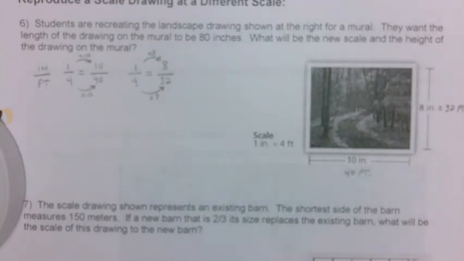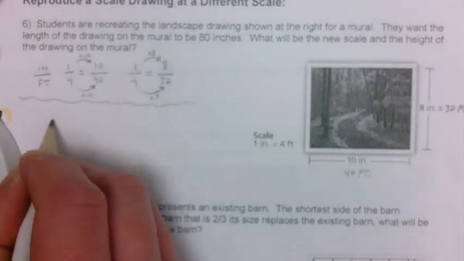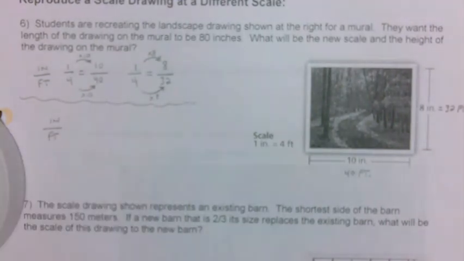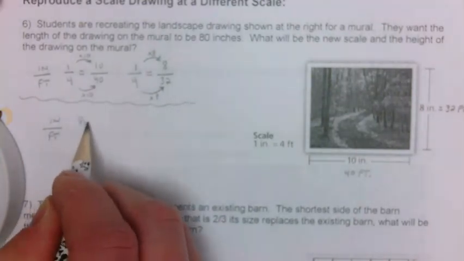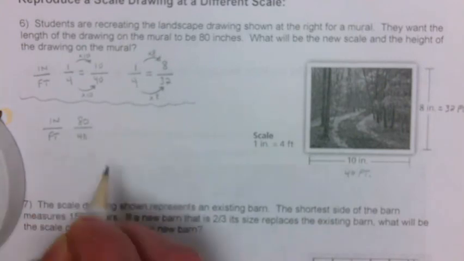So currently the drawing is 10 inches by 8 inches. When they make the mural, they want this distance down here to be 80 inches long. In real life, this is 40 feet. So we have to come up with our new scale. Underneath of this, we're doing inches over feet. That's how we've set up our scale. And we know that we want it to be 80 inches long. Well, in real life, we know that this measurement is 40 feet. So that's the number of feet.